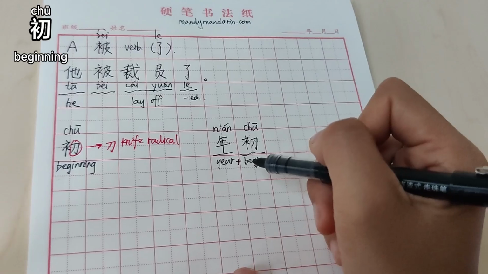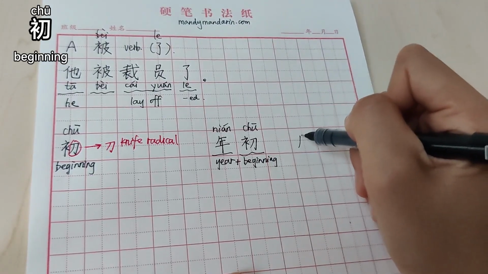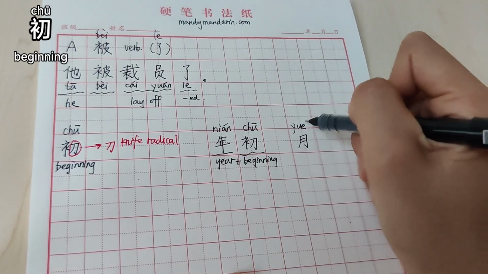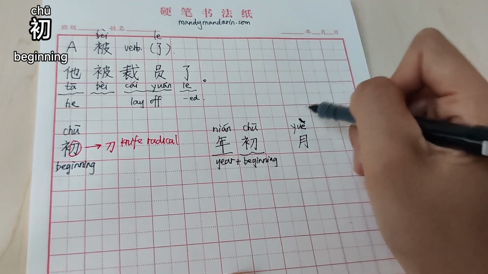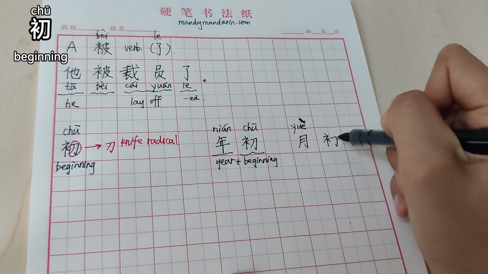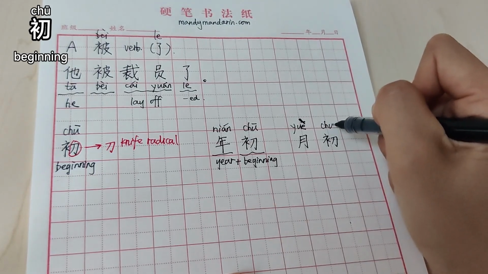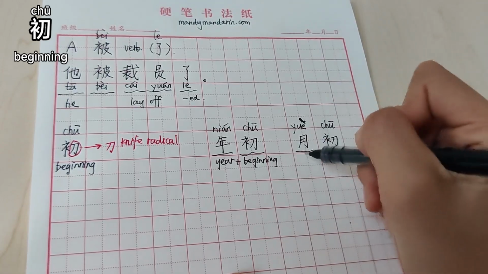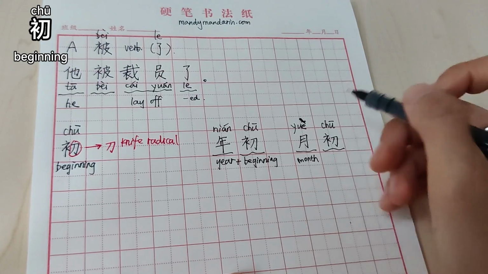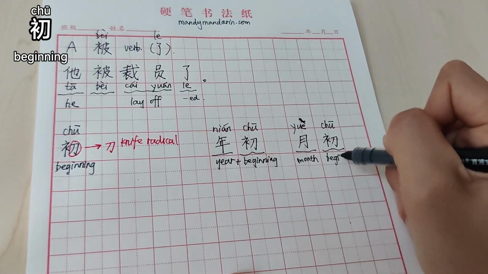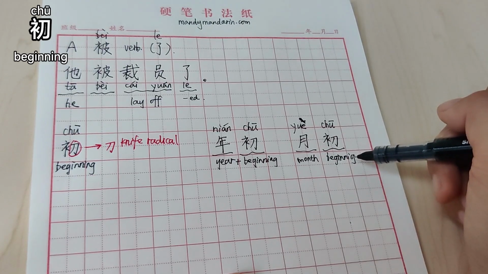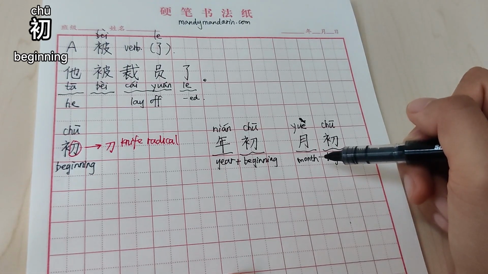With the same logic, you can also say 月初. 月 is the month, 初 is the beginning, 月初 is the beginning of the month.